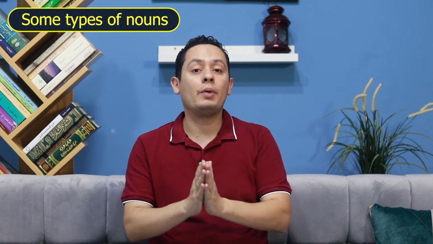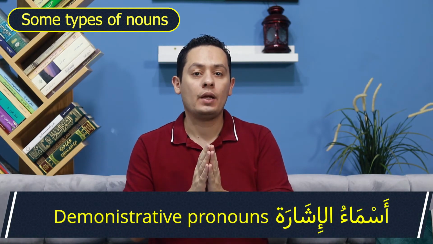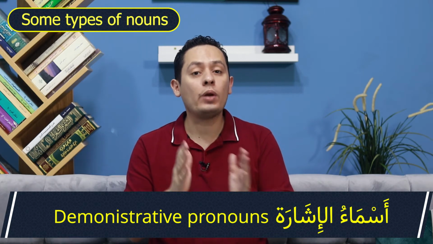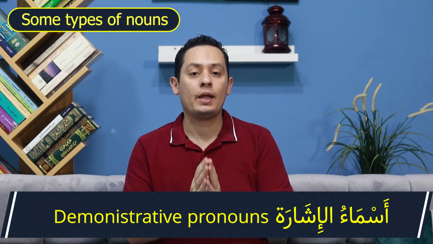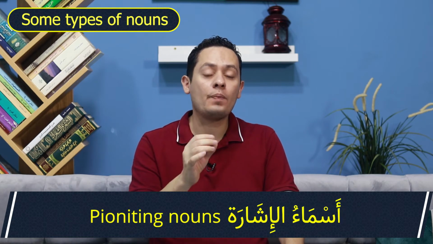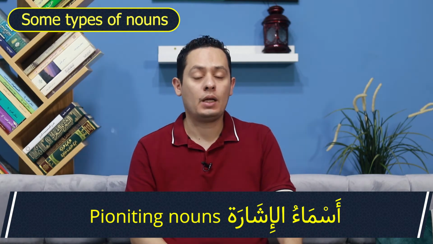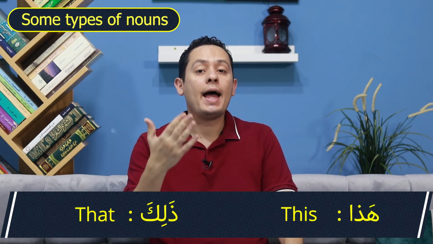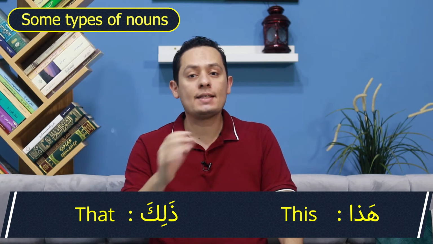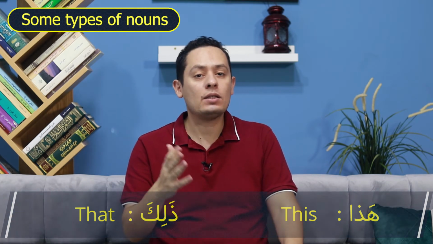Also, among the Arabic nouns are أسماء الإشارة, demonstrative pronouns in English. The literal translation of أسماء الإشارة is the pointing nouns. Examples: هذا, this, ذلك, that, and so on.